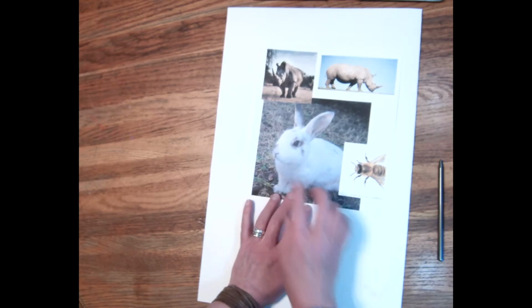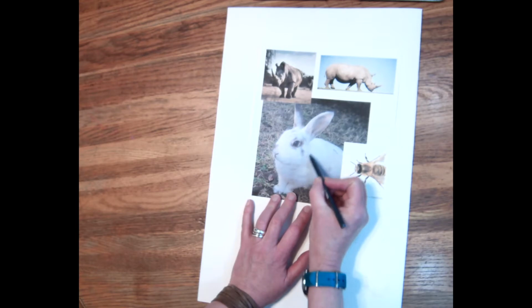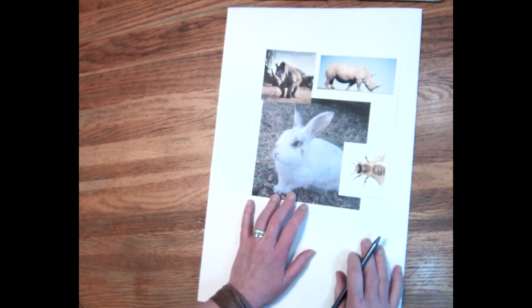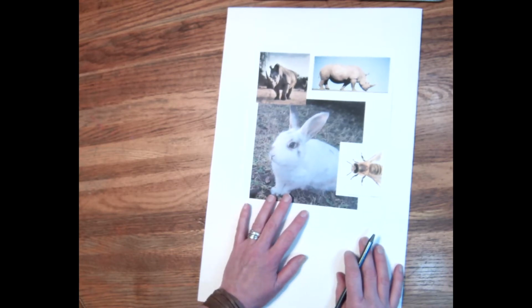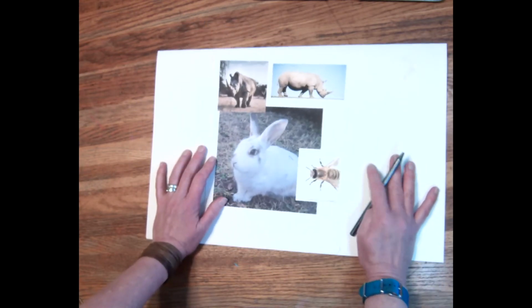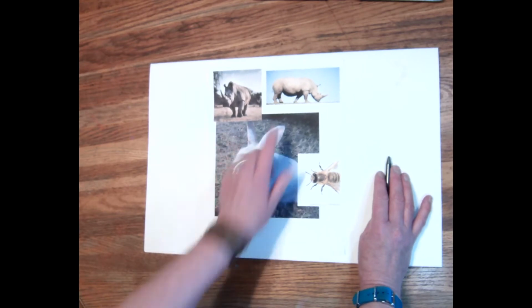I want you to have specific animals because there's a specific way that this actual bunny rabbit's shape goes. And I really want you observing the real animals, so not looking at like a cartoon. This is what I want. And I think I'm going to turn my paper this way. So what you want to do is figure out which direction you're going to go. I'm going to go with the rhino.